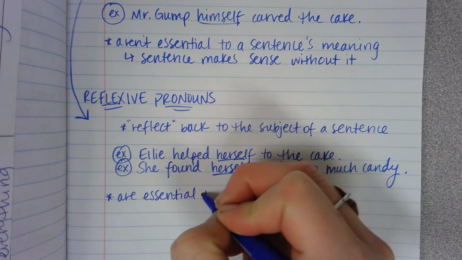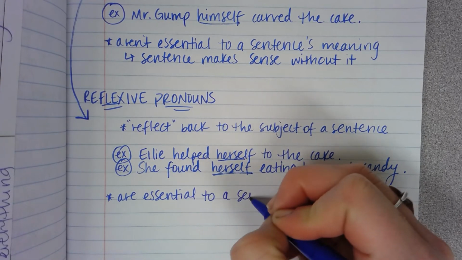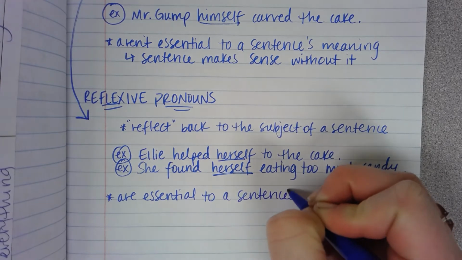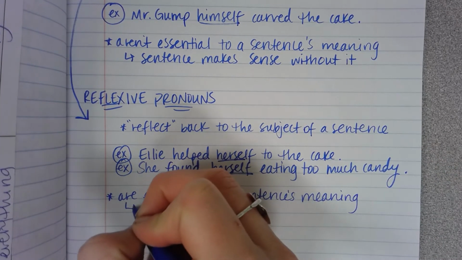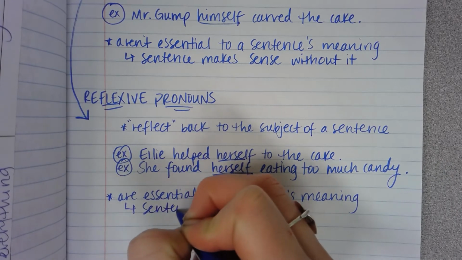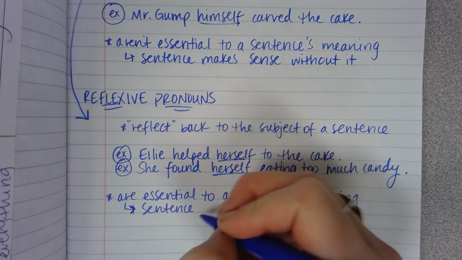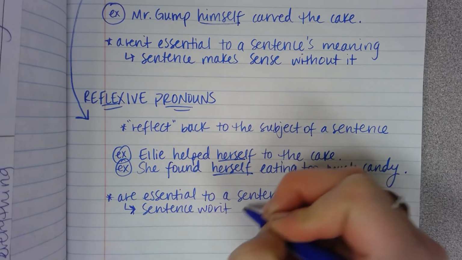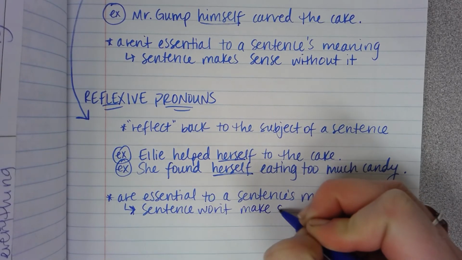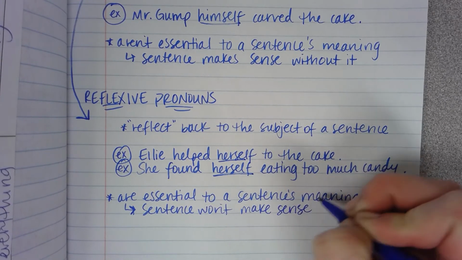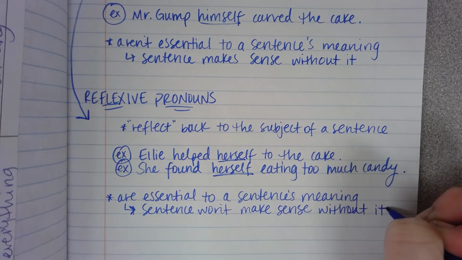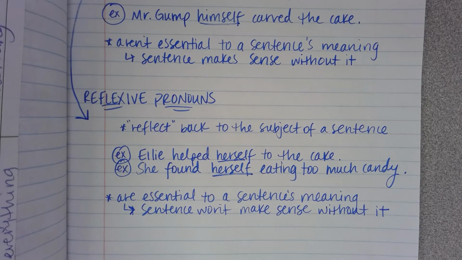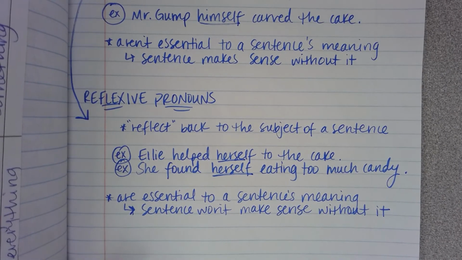Okay, so reflexive pronouns are essential to a sentence's meaning. Sentence, I'm sorry, this is an arrow. Sentence won't make sense without it.